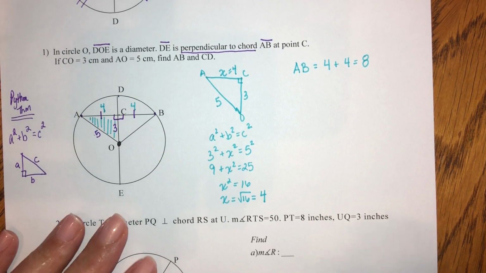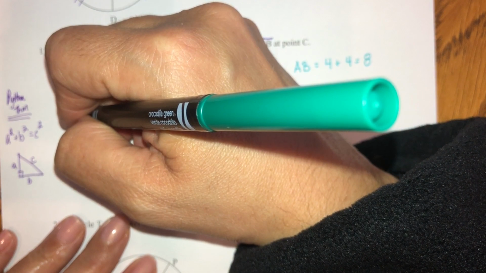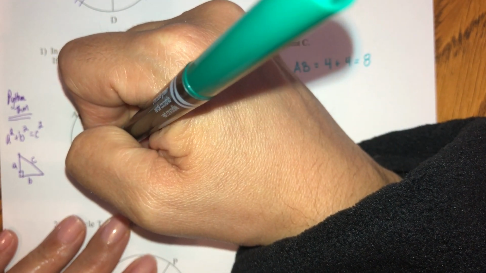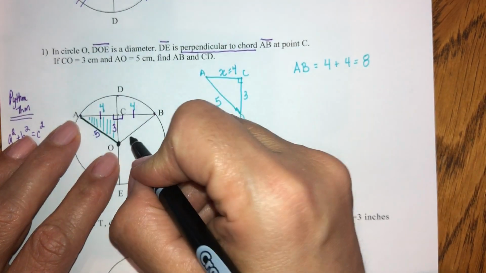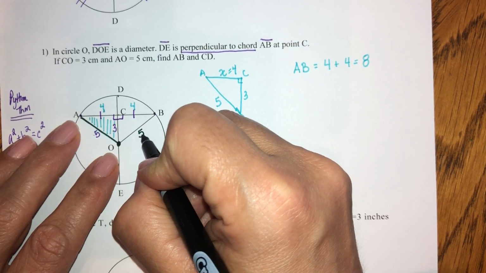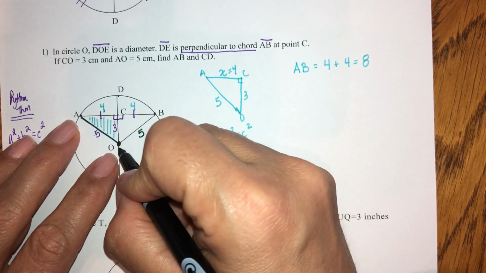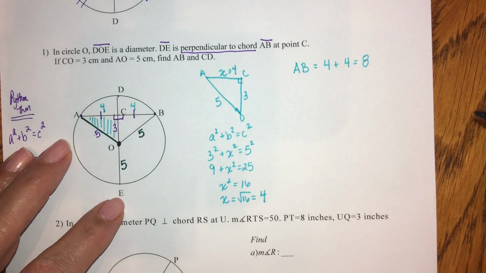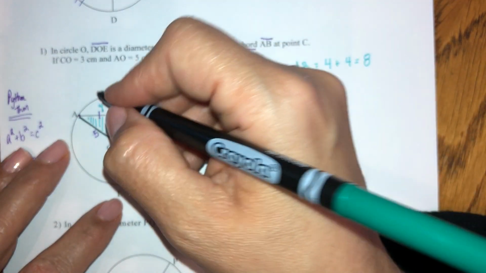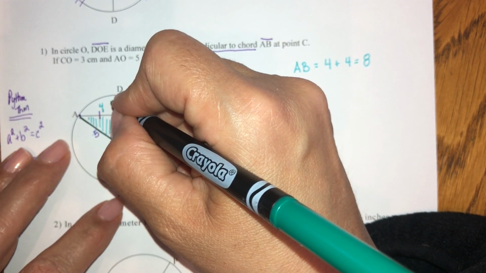So here's the deal. They told us in this problem that AO is 5. It should be obvious that AO is a radius. That means all radii of this circle are the same. So this radius from B to O would be 5, and this radius from E to O would also measure 5. So they're asking me now, I'm going to use a y because I already used x down here. They're asking me to figure out how long CD is.